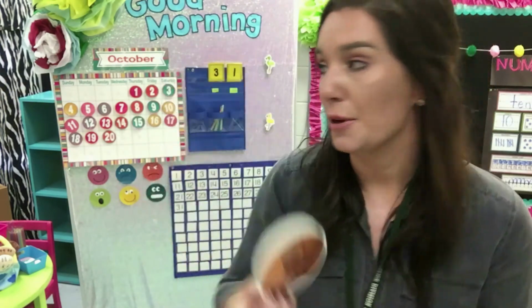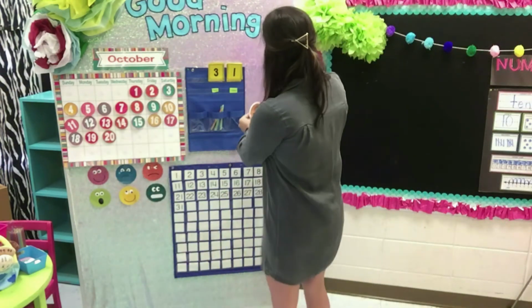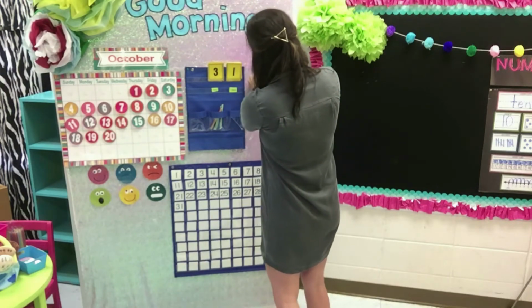And I have a little rhyme that helps me remember about a penny. Penny, penny, easily spent, copper, brown, and worth 1 cent. Say it with me. Penny, penny, easily spent, copper, brown, and worth 1 cent. Say it again. That's what a penny looks like. I'm gonna put it right here, and we'll go over a penny a few more times, and then we'll move on to something new.